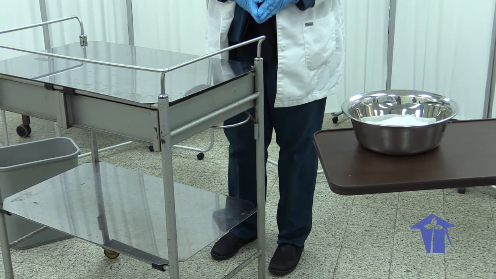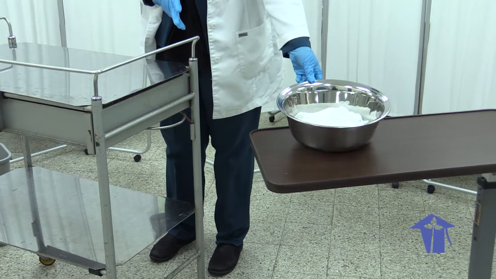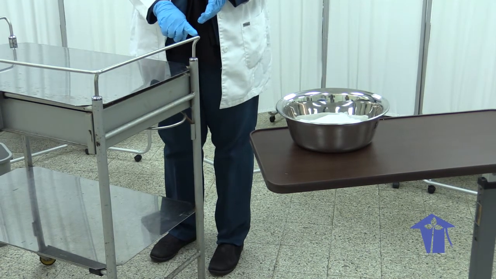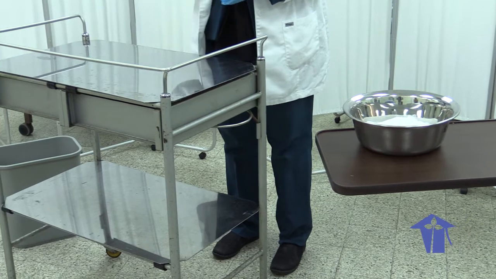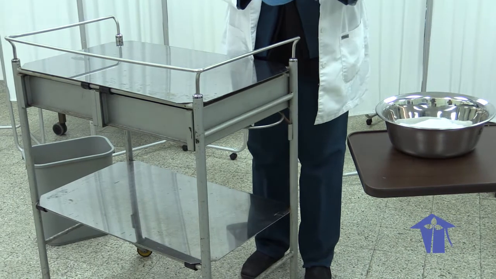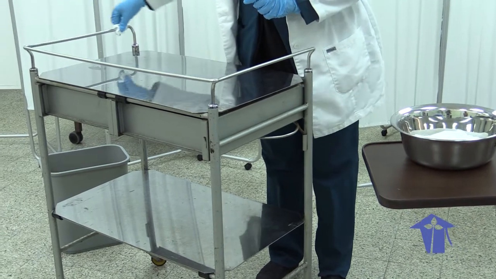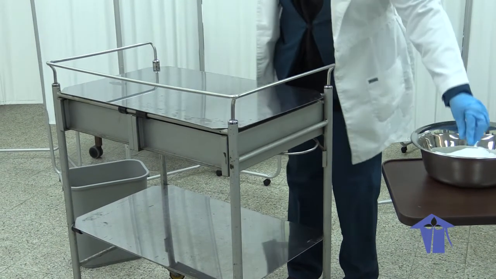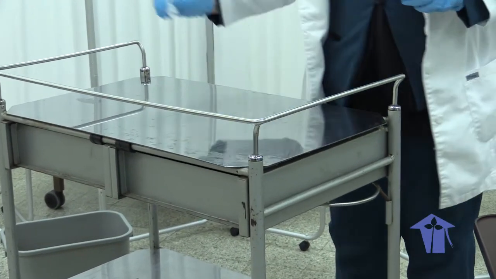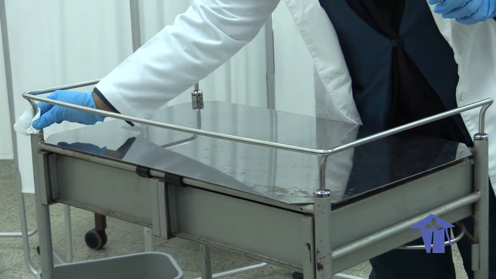Equipment needed for cleaning your trolley will be an alcohol-based solution, a basin, gauze squares or cotton, whichever is available to you, your trolley, and a bin. Your first step is to clean the point furthest away from you and the topmost part of the trolley. Remember, during this procedure, we are using the one wipe and throw method.